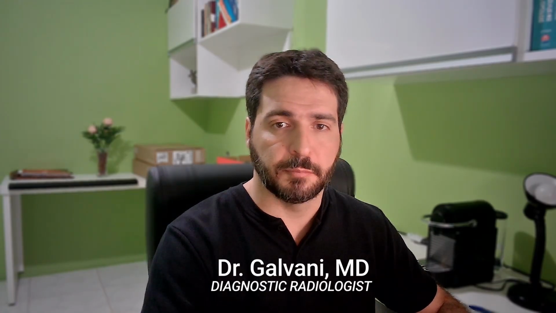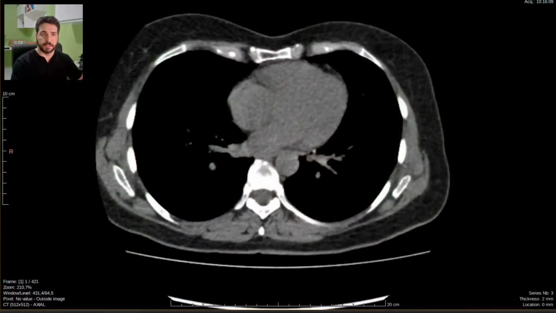So here we have a 53-year-old woman that came into the emergency room complaining of left-sided abdominal pain. So they got her an enhanced CT scan of the abdomen, which you guys can see here as much as I do right here. And we are going to look for the cause of such pain.